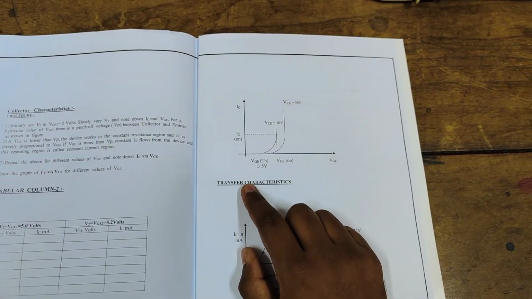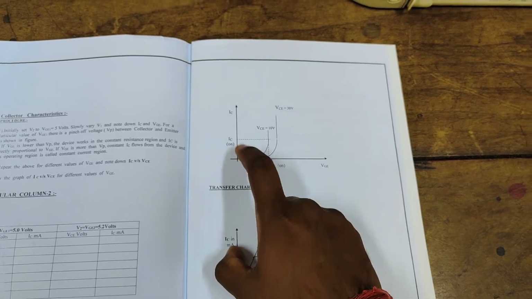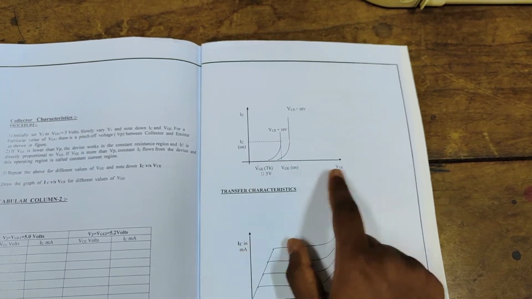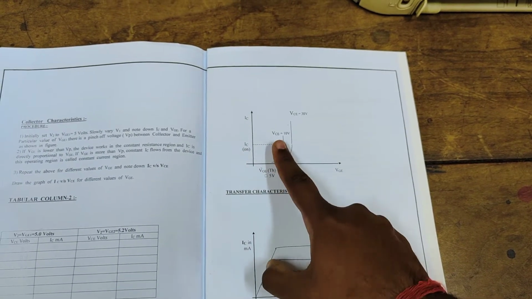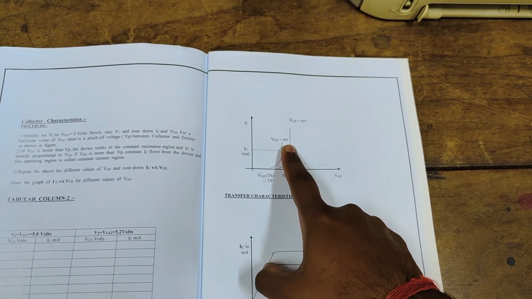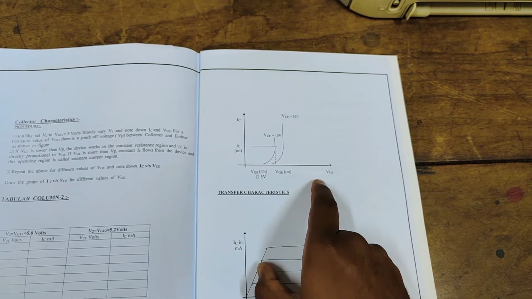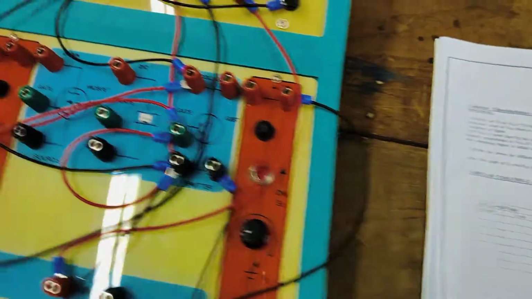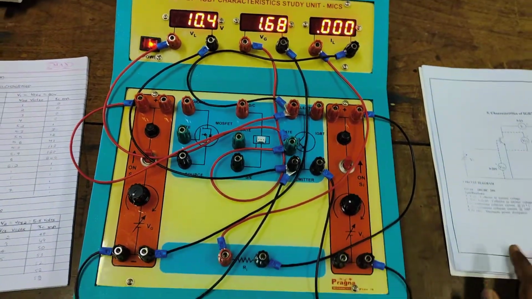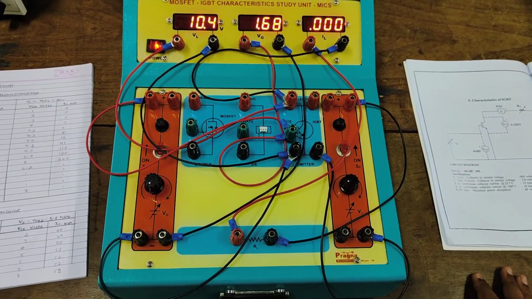For the transfer characteristics of the IGBT, the ideal characteristics graph is this. We will plot the graph of IC against VGE, making sure that VCE is about 10 volts constant. Now the circuit connection has been made as shown here.